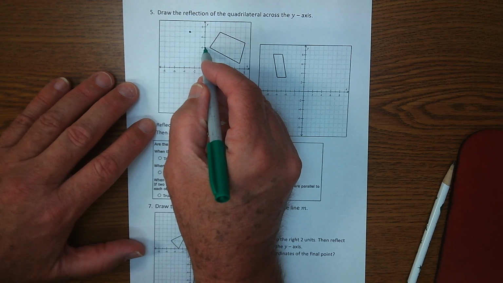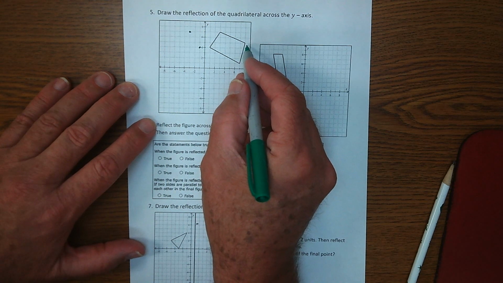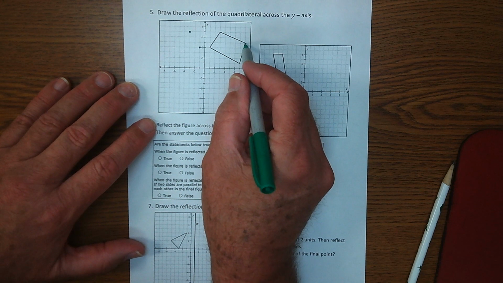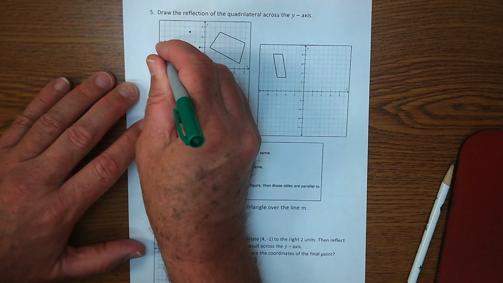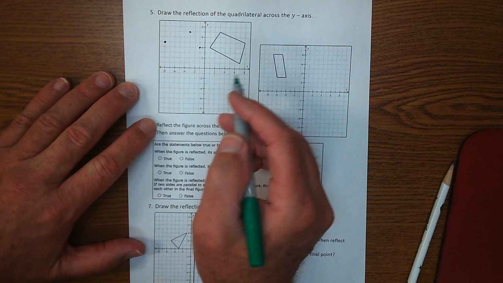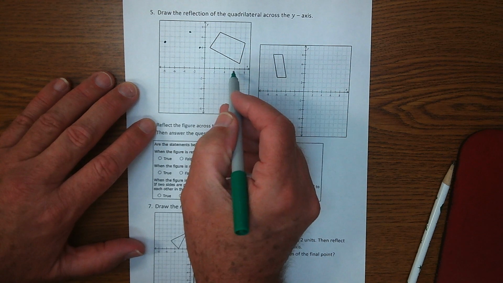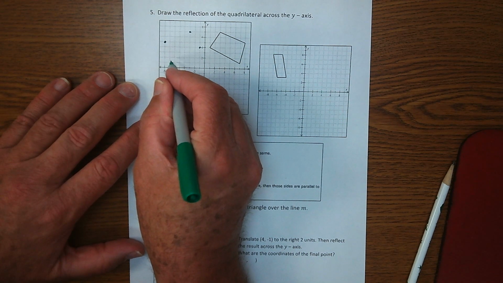This point is 1 to the y-axis, so 1 to this reflection point. This point is, sometimes I use numbers, so this is negative 8 over. So I'm going to go over here and go to positive 8 on this side. And this point here is at negative 7 and 1 up. So I'm going to go to positive 7 and 1 up. That's where my point goes there.